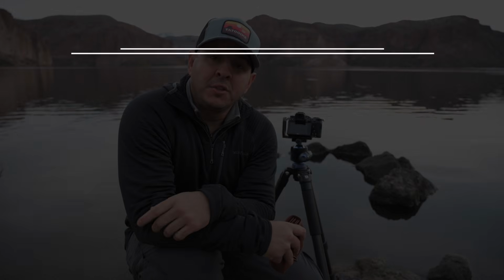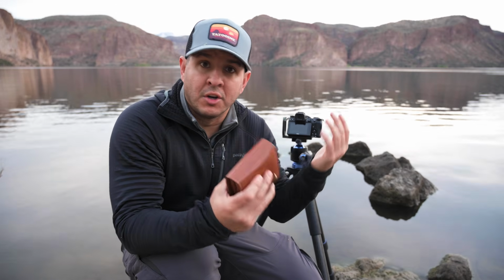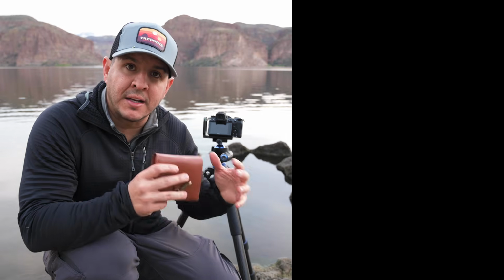Alright, so the first thing you want to do is set the camera up on a tripod. Obviously you're not going to be able to do this handheld. It's going to be 30, 40 or longer seconds, up to a couple of minutes, so you're not going to be able to handhold this, so you want to get a nice sturdy tripod.